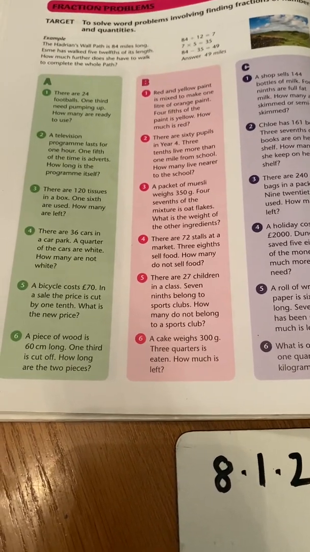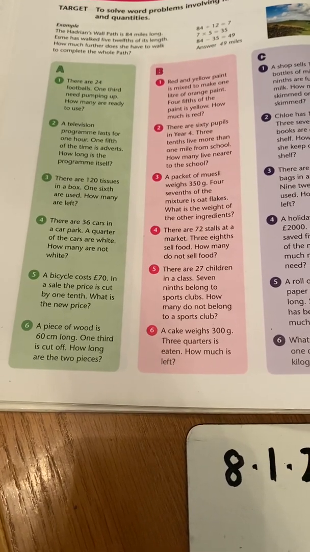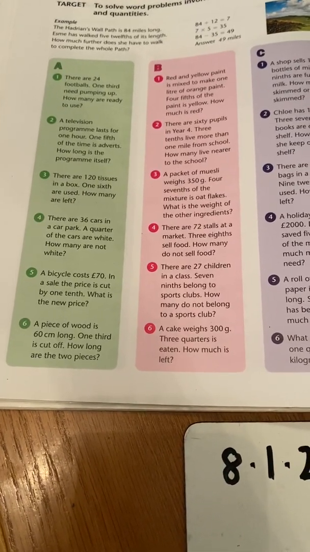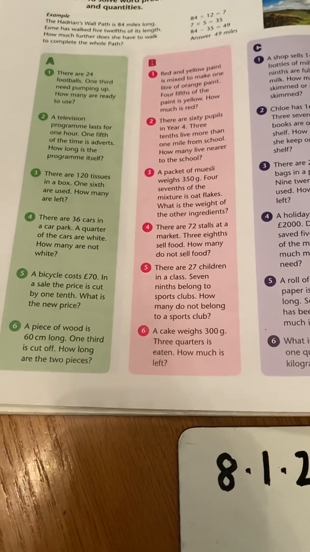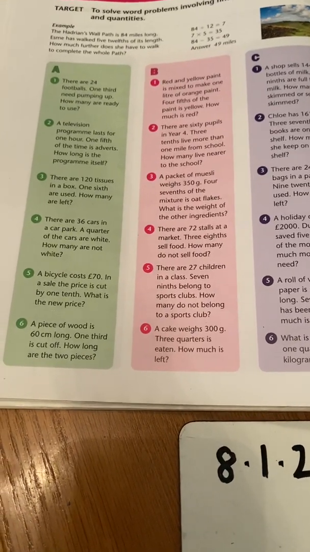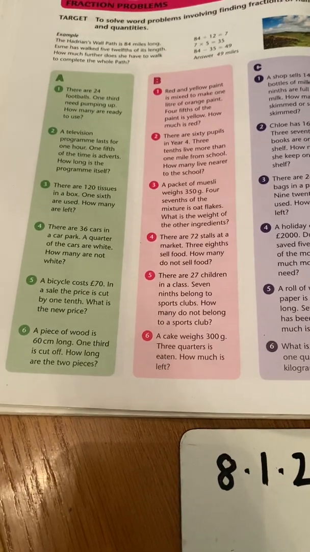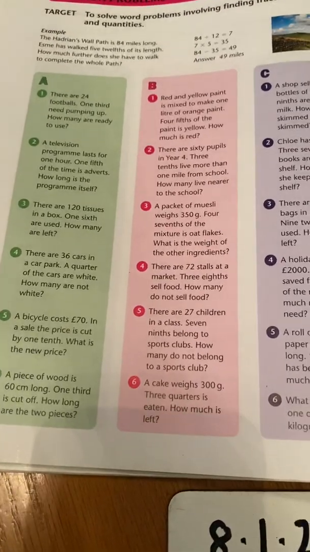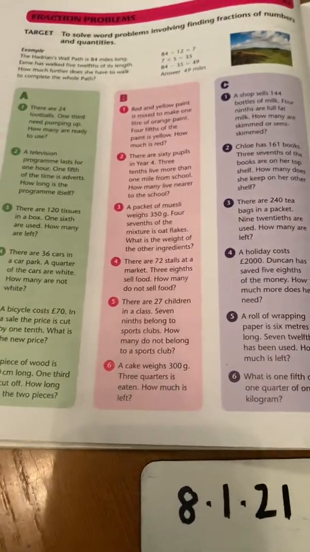There is nothing wrong with you starting on A for a bit of extra practice, then working through and doing A, B, and then even C if you wanted to. You don't have to do all three sections, but just start where you're comfortable and then work up. Don't start too hard because then you'll just struggle. Okay, you've got those three different sections.